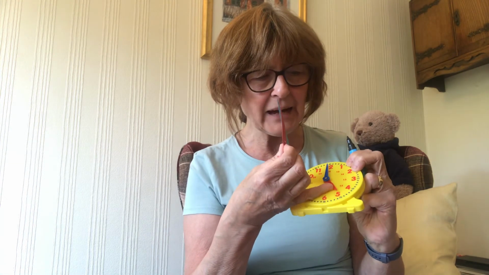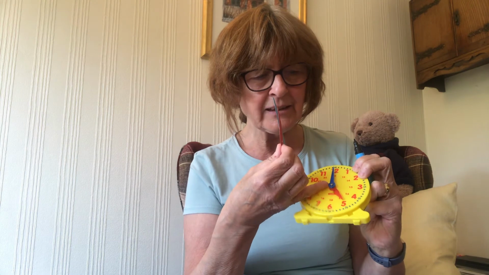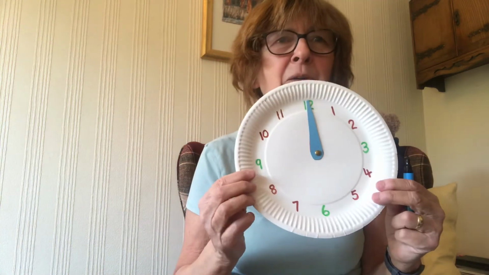If you look carefully, the hour hand comes underneath the minute hand. So I'm going to put the minute hand on top, and then get my split pin and put it through here, and your adult might help you with this. You make a hole in the middle of your plate or your piece of card, put it through, and attach it at the back, and then you have your very own clock.